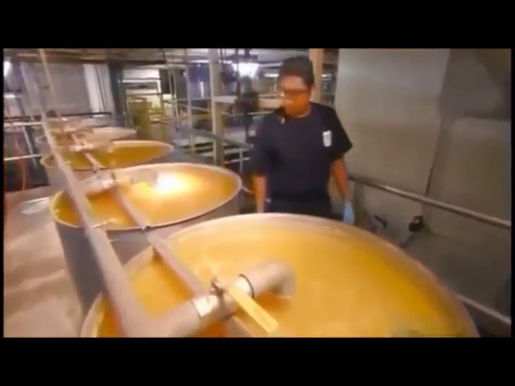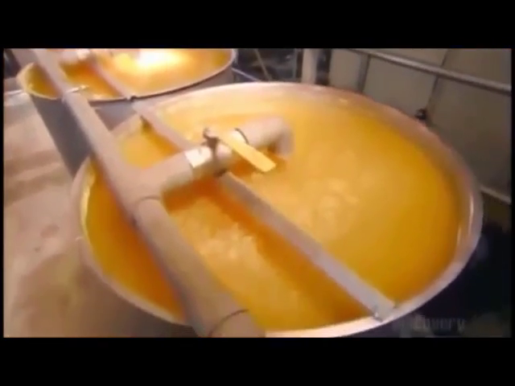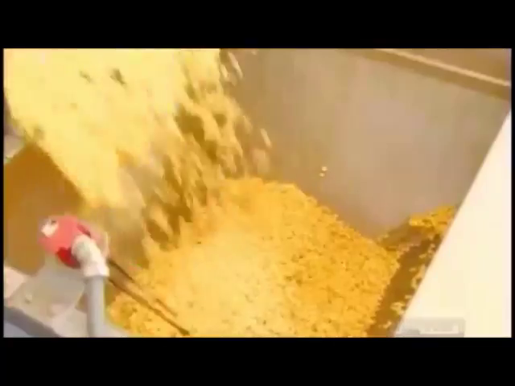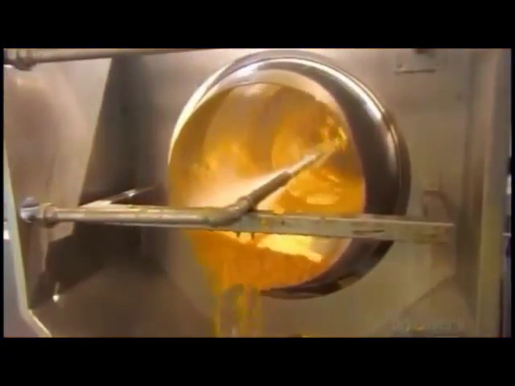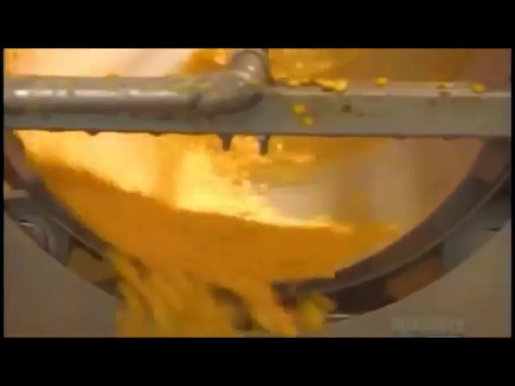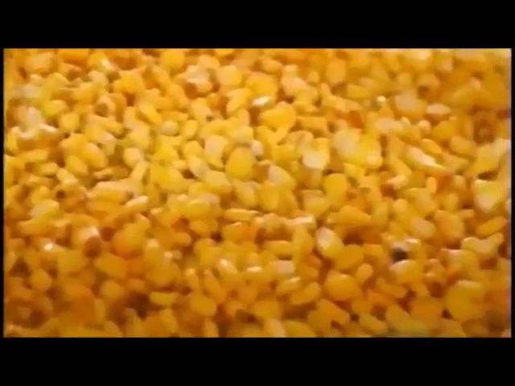Once the moisture content hits 45% and the hulls are soft and loose, a pumping system moves the corn to the washer. This machine strains the water so that what's left is just soft, hydrated corn. The next stop is the tumbler, a rotating drum with perforated walls. Water jets blow off the loose hulls. The corn travels on a conveyor from the tumbler to the mill.